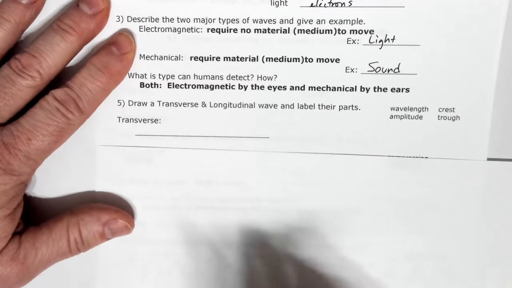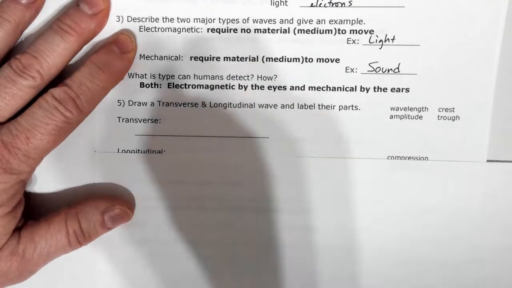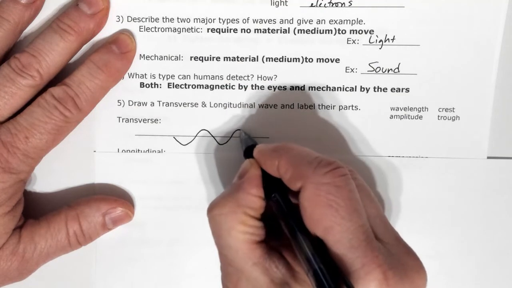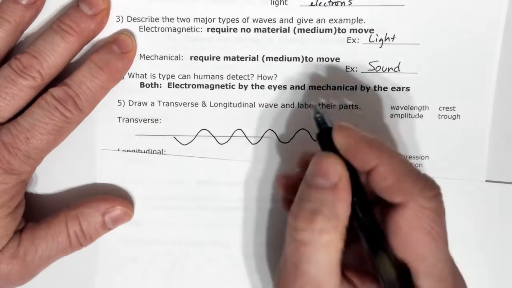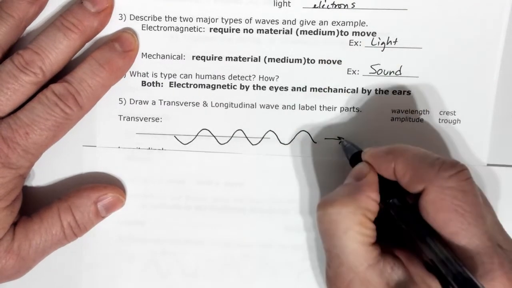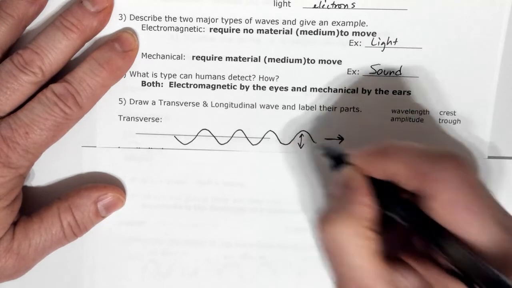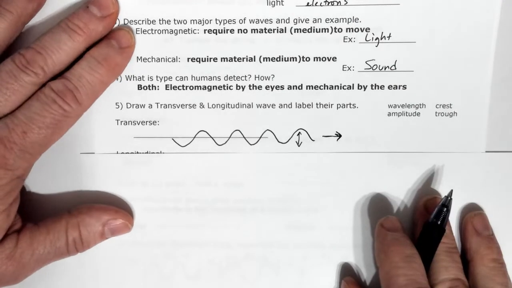But let's say someone starts to tap it down here, so a wave begins to start, and that wave begins to generate up and down and up and down and up and down. That is a transverse wave. The wave moves to the right, but the material it moves through goes up and down. So they're perpendicular to each other. That's a transverse wave, okay?